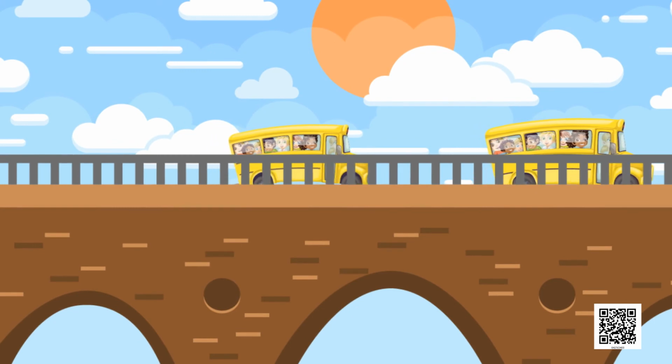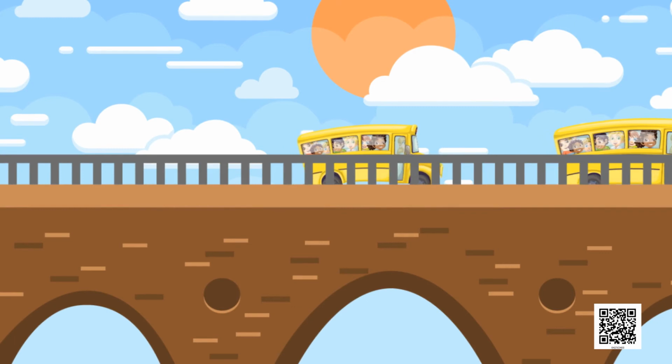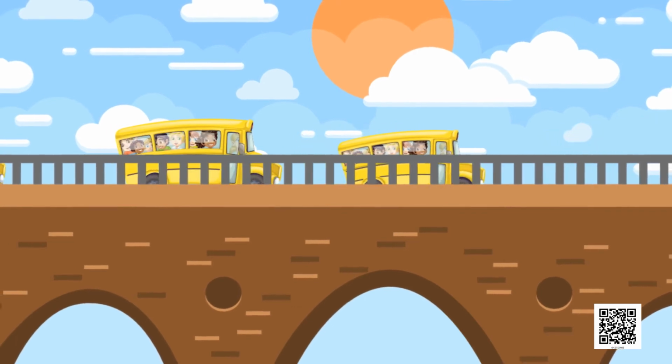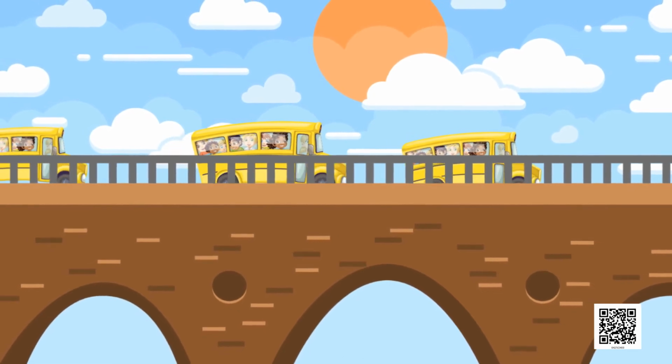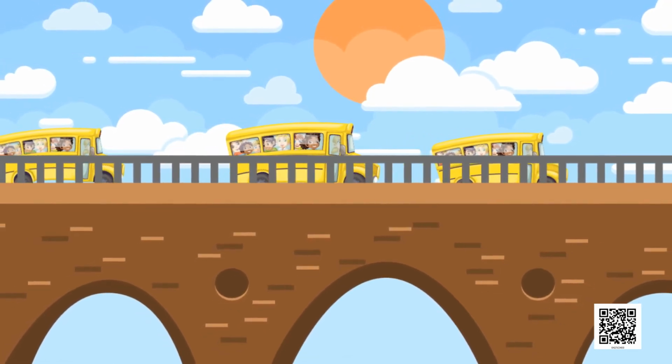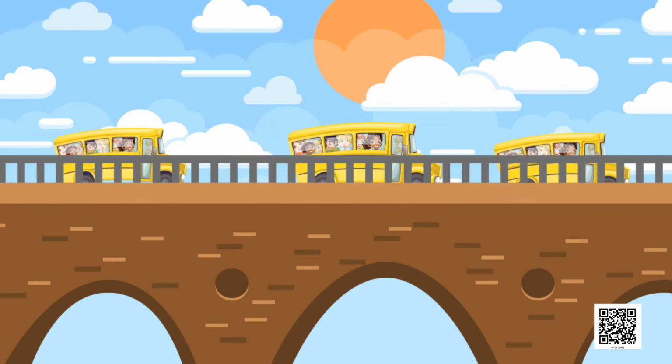All of a sudden, one student yelled, "See, there is Narmada river." All students started looking outside. They were crossing a bridge across Narmada river.